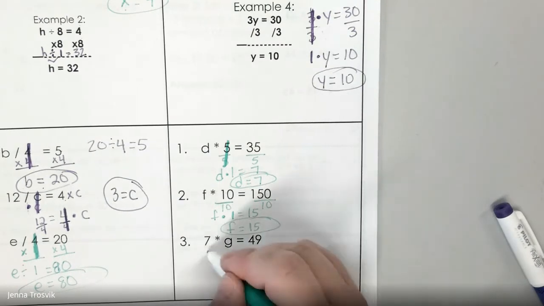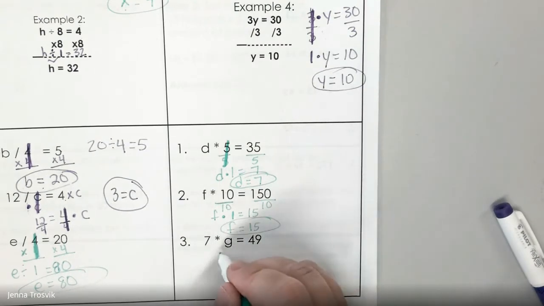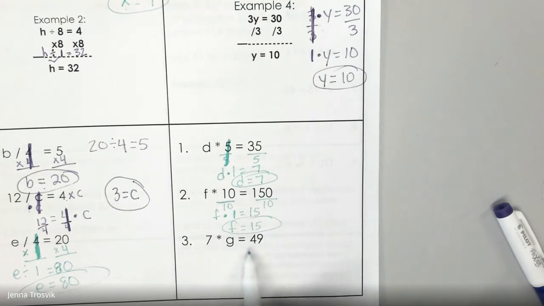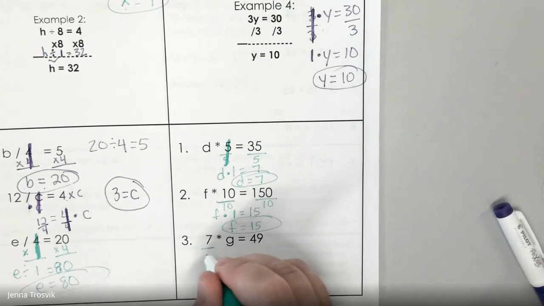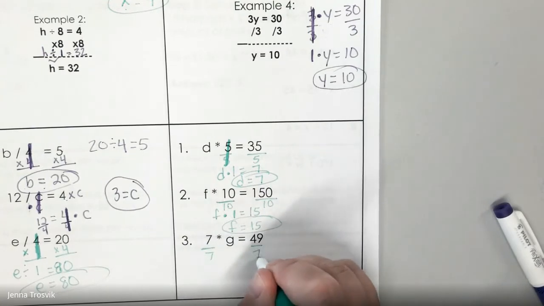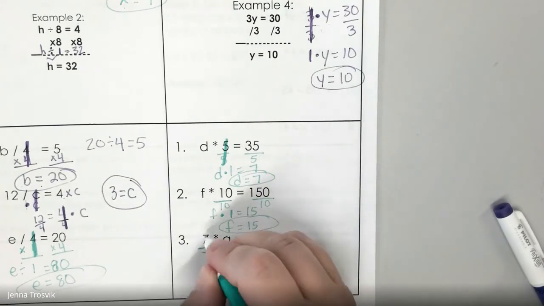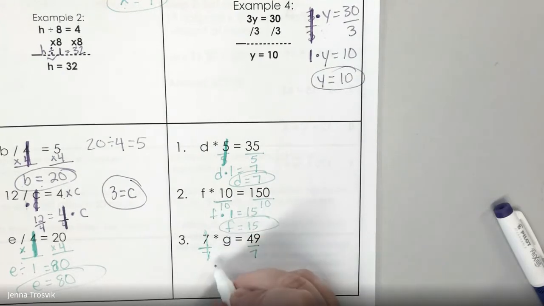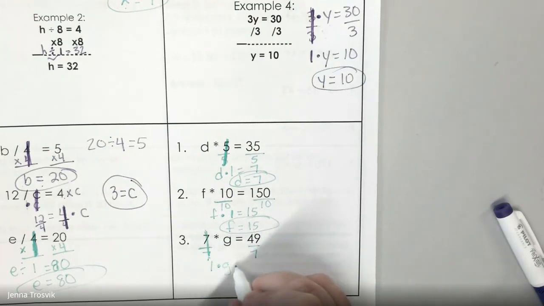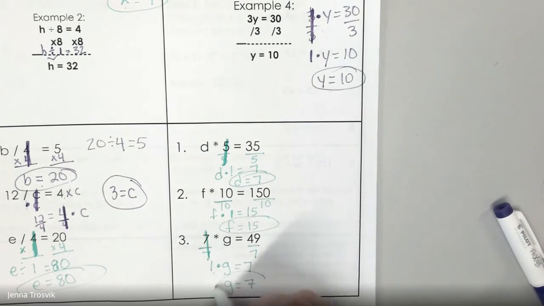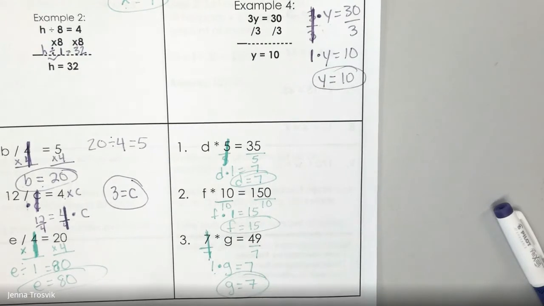All right, last one. 7 times g equals 49. Ooh, we are multiplying again. And remember, multiplication doesn't matter the order, so we can still divide. We are still dividing by 7 on both sides. So 7 over 7 turns into 1 times G. 49 divided by 7 equals 7. 1 times G equals G. G equals 7. If I were to put 7 back in, 7 times 7 will give me 49. So we did it correctly.